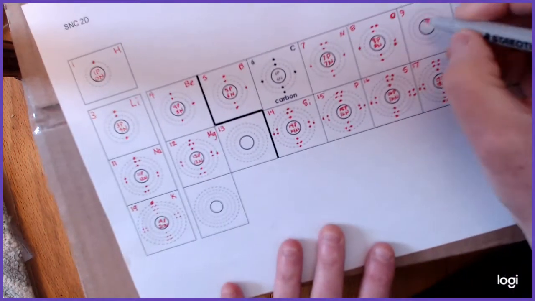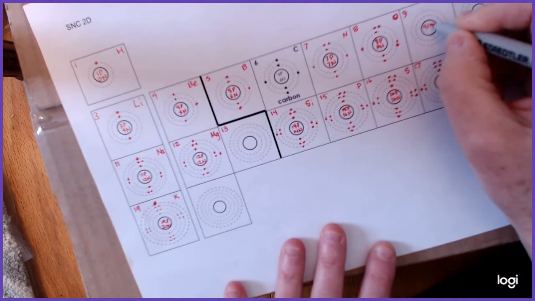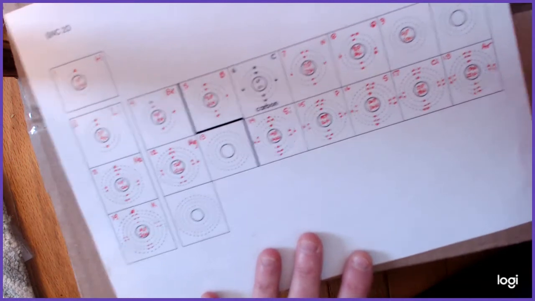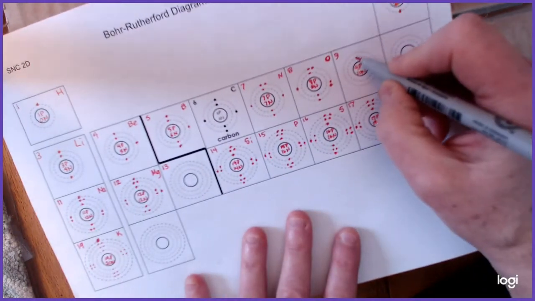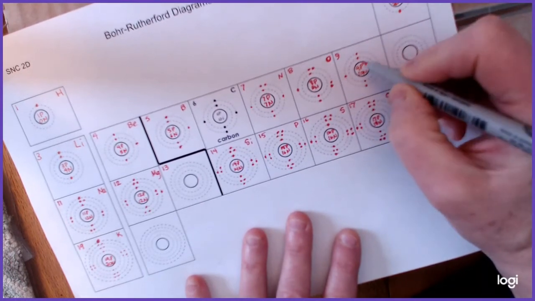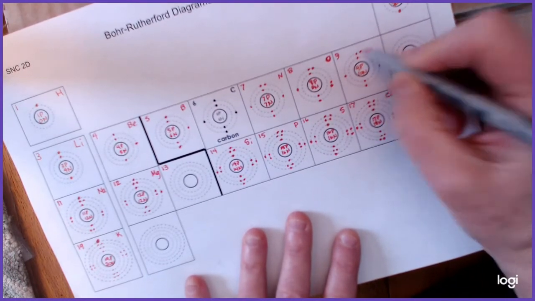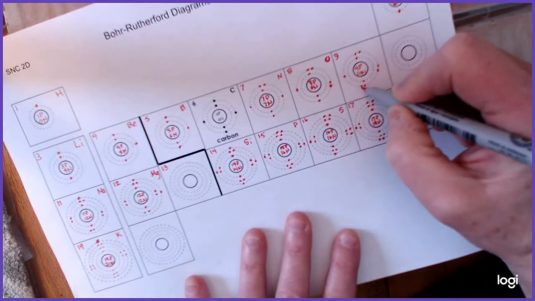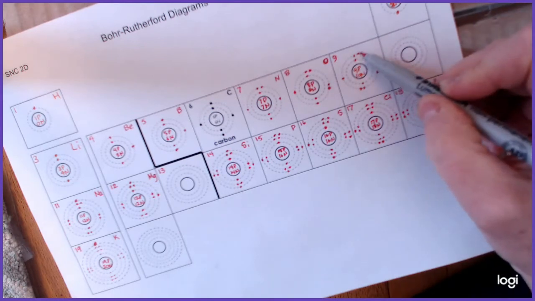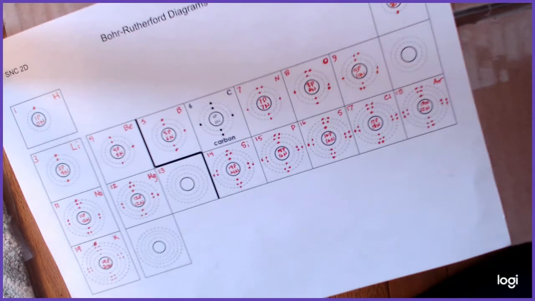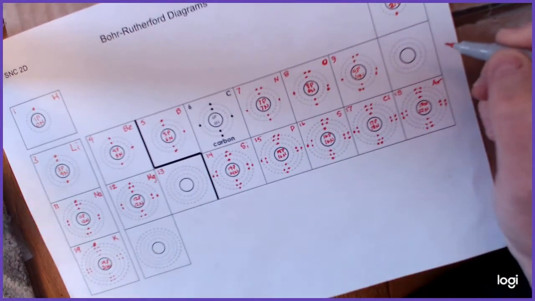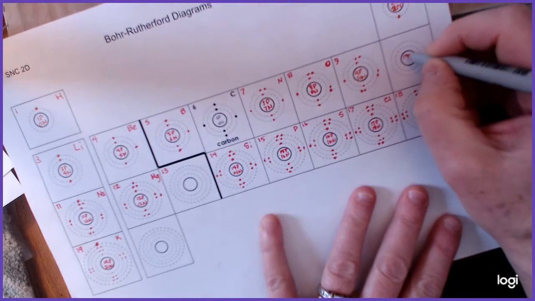All right, let's try fluorine. With fluorine, we've got 9 protons. We've got 10 neutrons because its mass is rounded to 19. We've got 1, 2, 3, 4, 5, 6, 7, 8, 9 electrons. Notice here we've got 7 in the outer energy level. With our next guy here, our neon, we've got 10 protons.